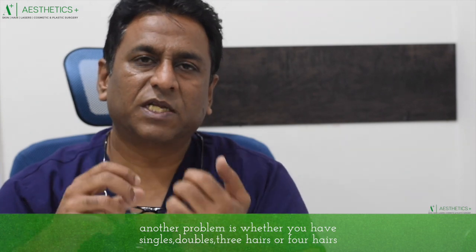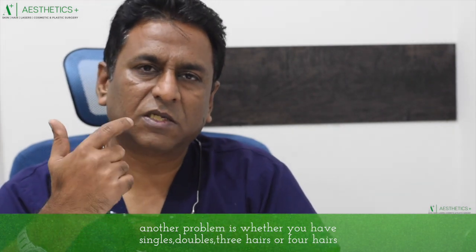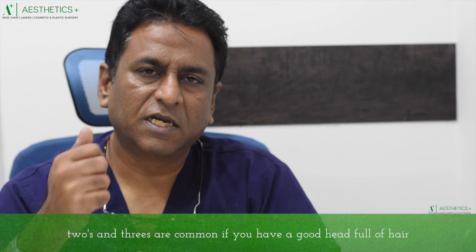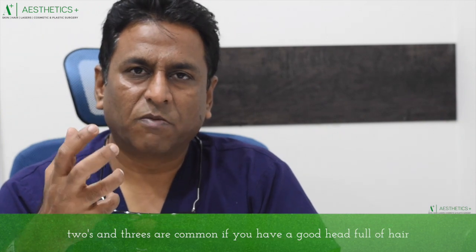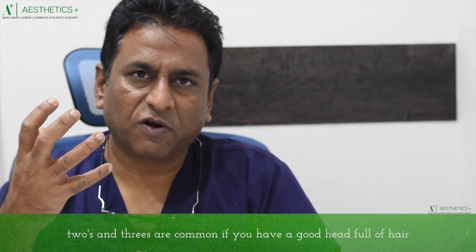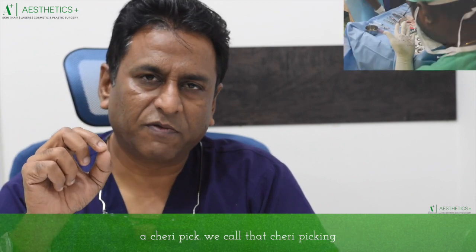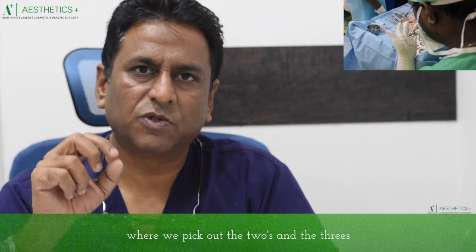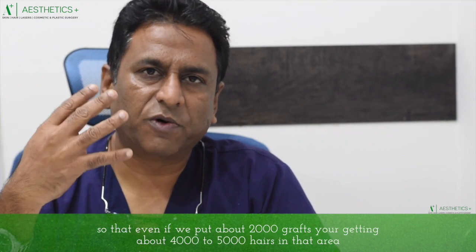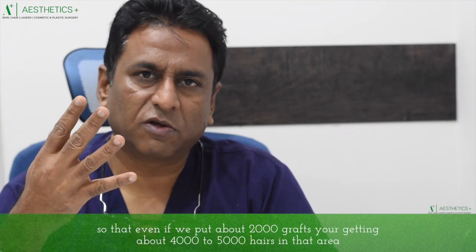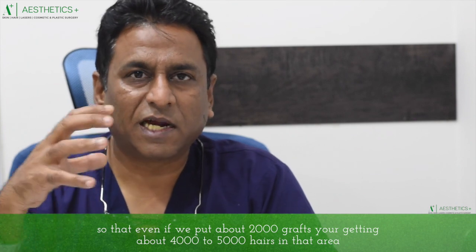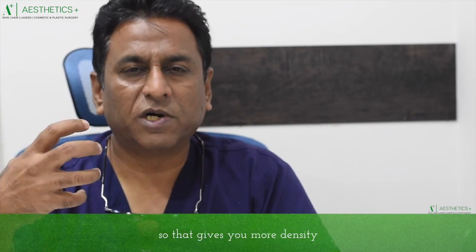Another factor is whether you have singles, doubles, or 3 hairs or 4 hairs. 2s and 3s are common if you have a good head full of hair. So when you're doing the FUE, you try and take, or cherry pick, the 2s and the 3s, so that even if you're putting about 2000 grafts, you're getting about 4000 or 5000 hairs in that area. That gives you more density.